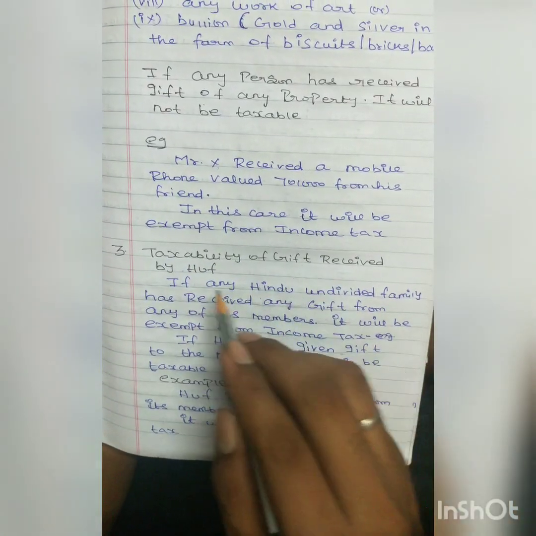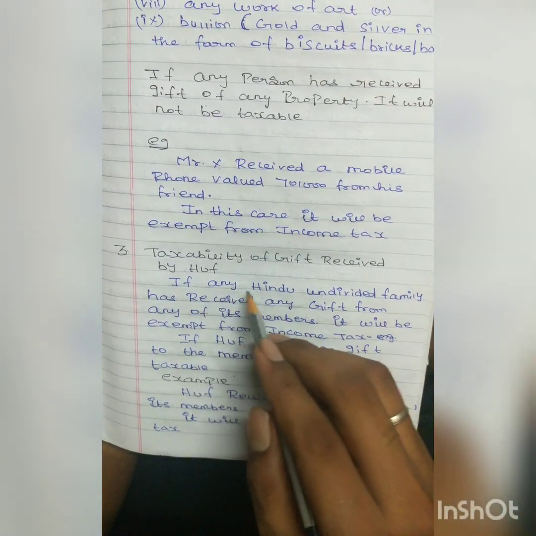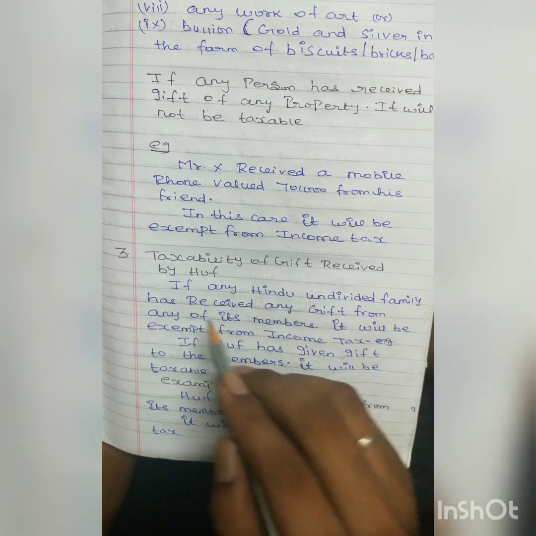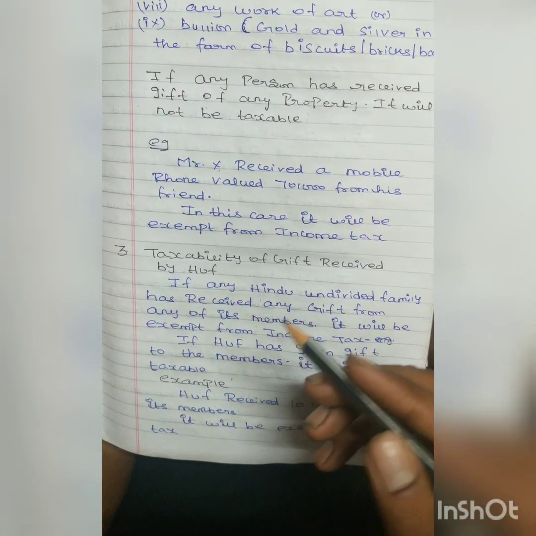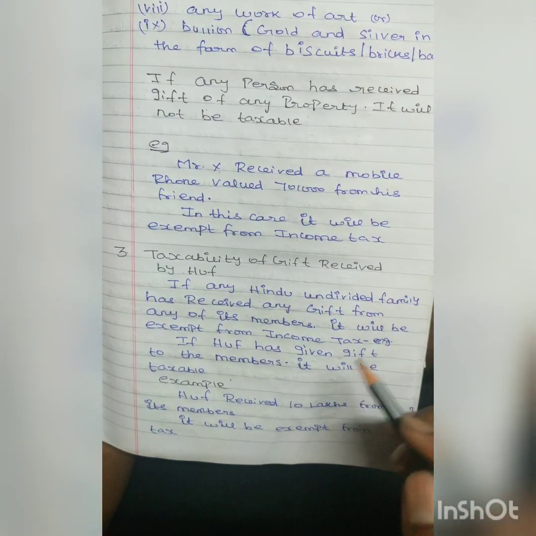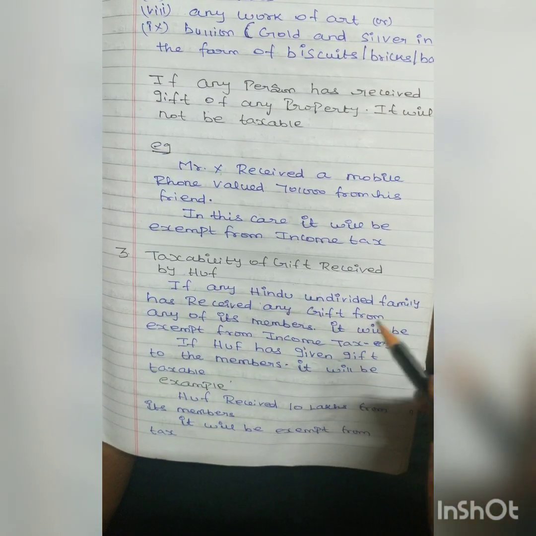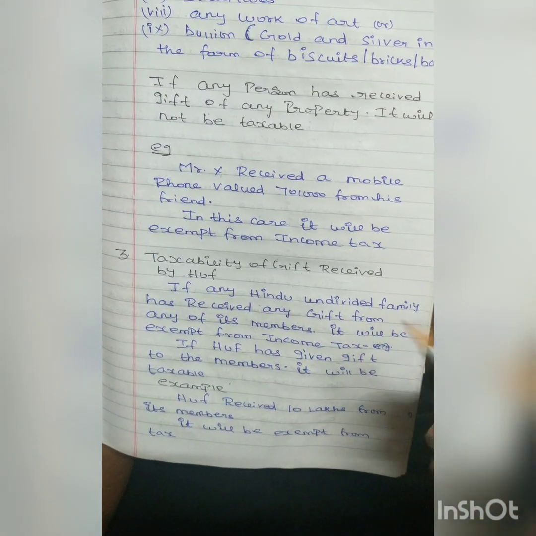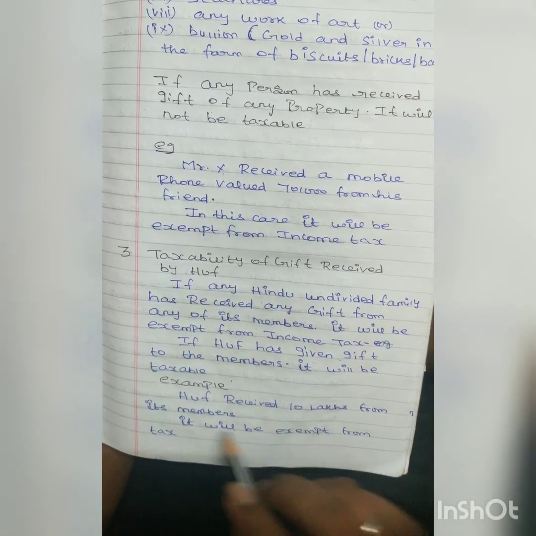Taxability of a gift received by a HUF, Hindu undivided family. If an HUF is receiving a gift from any of its members, it will be exempt from income tax. But if an HUF has given a gift to its members, it will be taxable. Example: HUF received 10 lakhs from its members, it will be exempt.